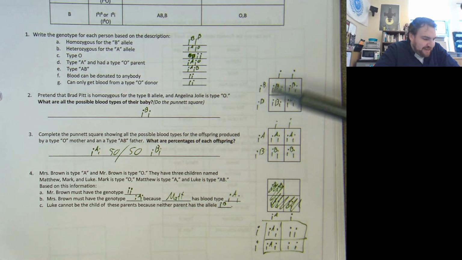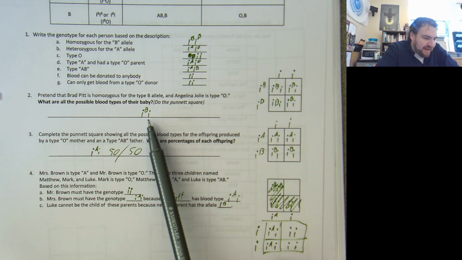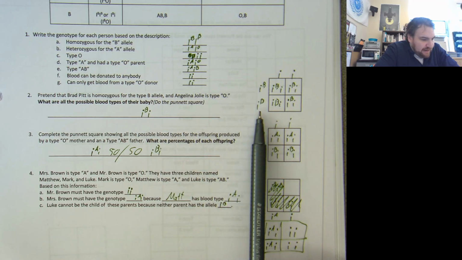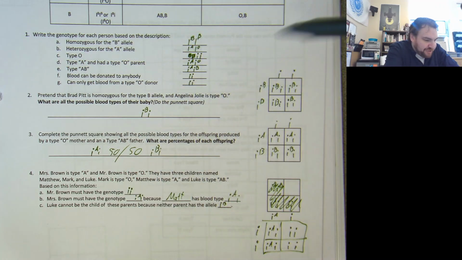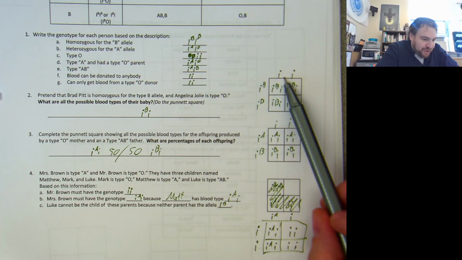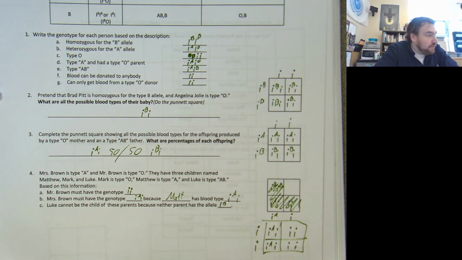The second one is Brad Pitt and Angelina Jolie. I don't know why those two, we could pick any couple. But we got a type B. Actually, he's homozygous, which I did. This is Brad Pitt. That's Angelina, type O. All of their kids are going to be IBi. The Punnett squares are over here for number 3.